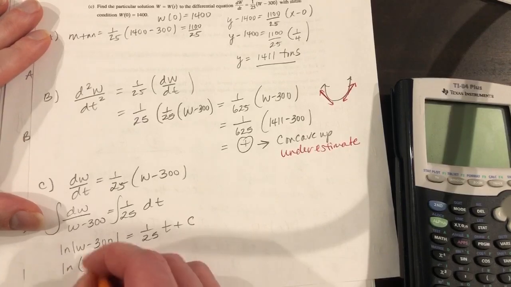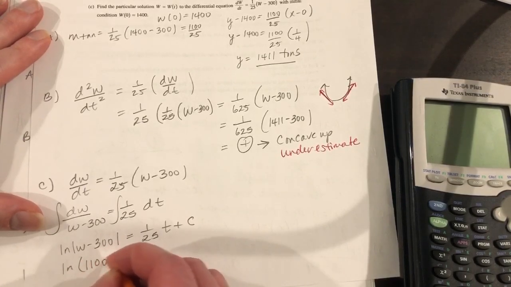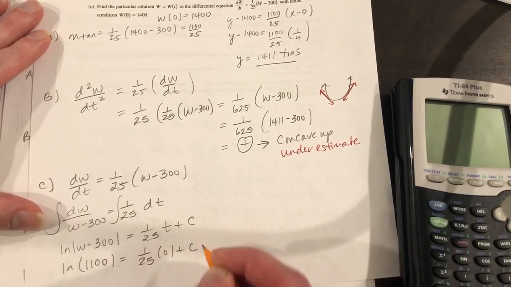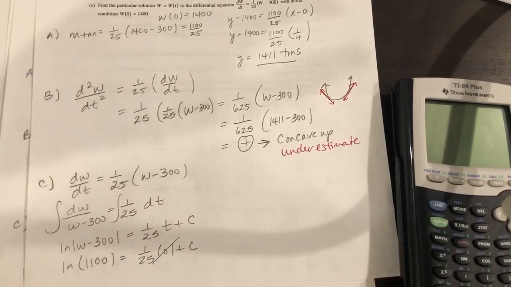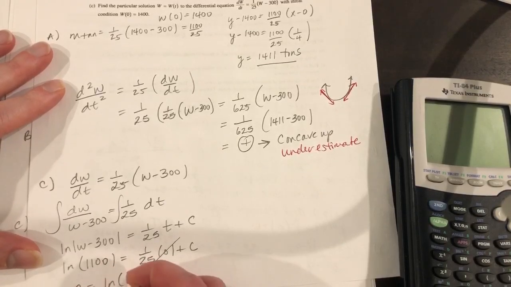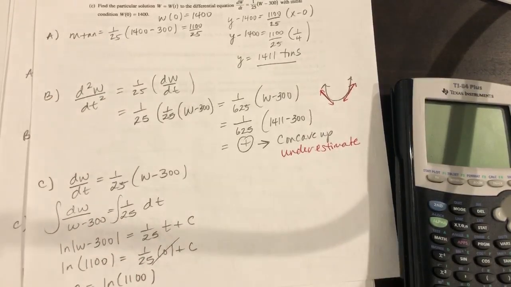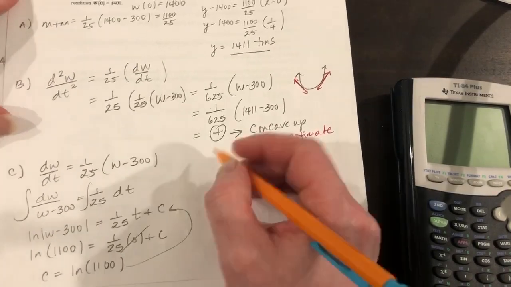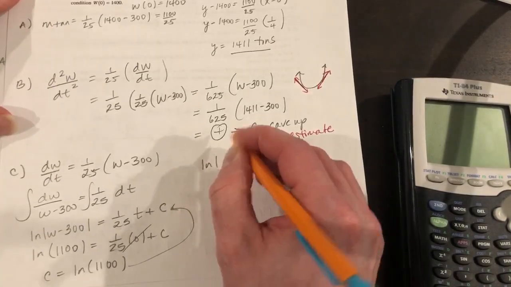So natural log of 1100 is equal to 1/25 times 0 plus C. That cancels. Okay, so your C comes out to be natural log of 1100. Take that, we're going to plug it back in up here. And then we got to go through and solve.